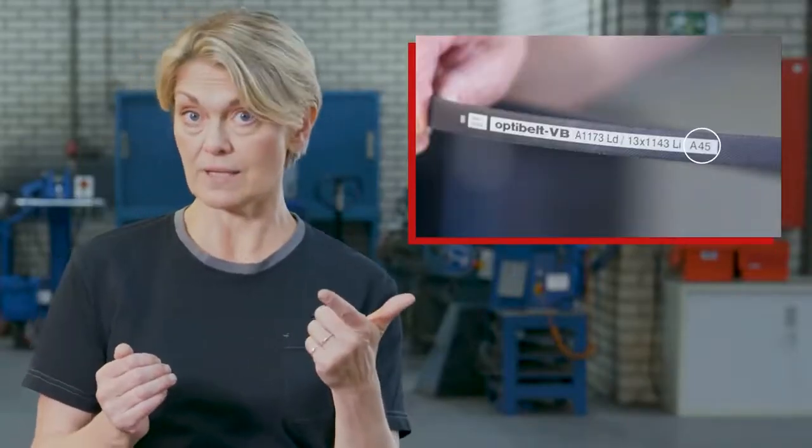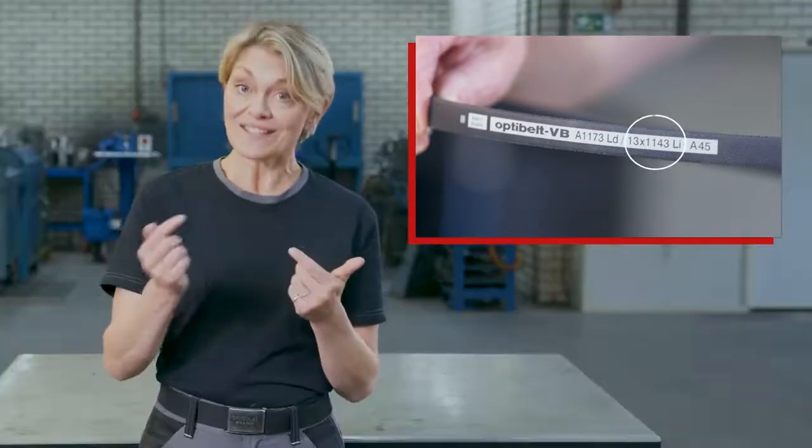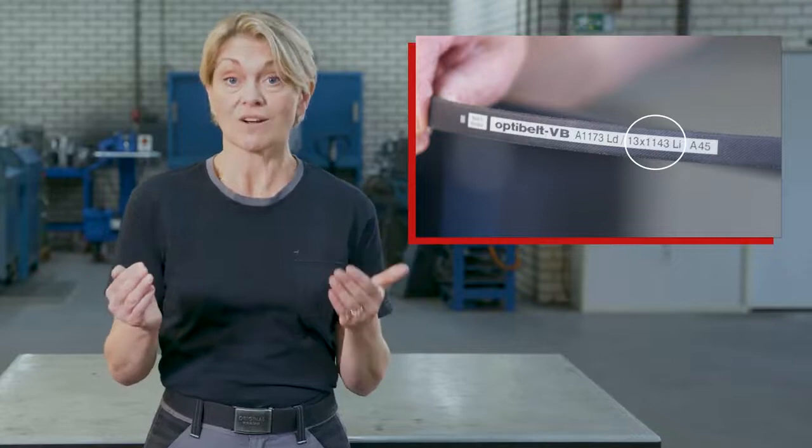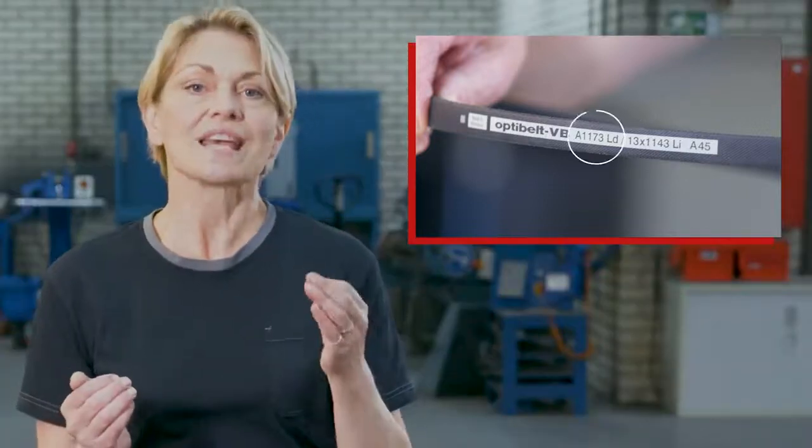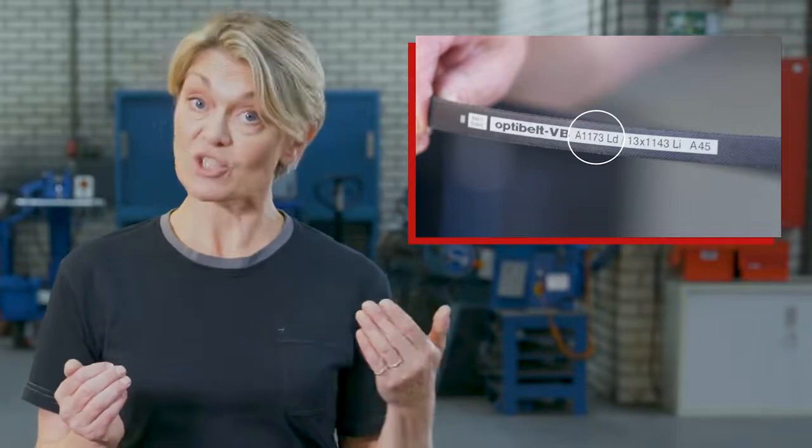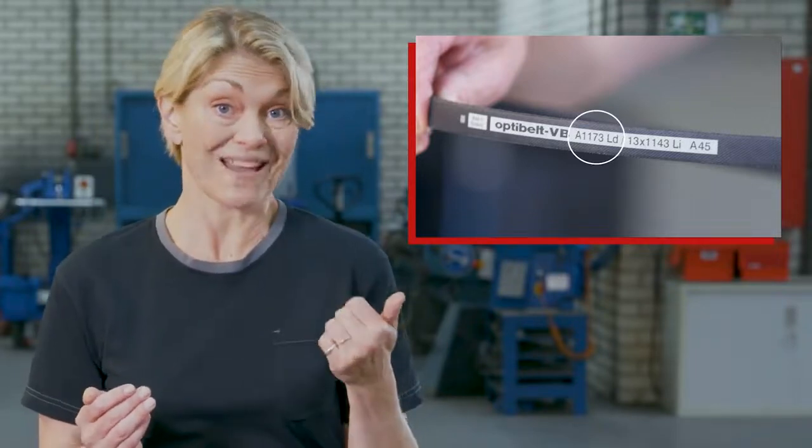Classical V-belts are designated by their inside circumference, which is marked on the belt alongside the profile type: A, B, C, and so on. Different belt manufacturers have different marks when it comes to length designation, but traditionally, for classic V-belts, you should see the following: the profile size, A, B, C, D, E, the inside circumference length, which is often marked LI on the belt, and the datum length, also known as pitch length, which is often marked with either LD or LW. This is the length of the belt at the strength chord level.